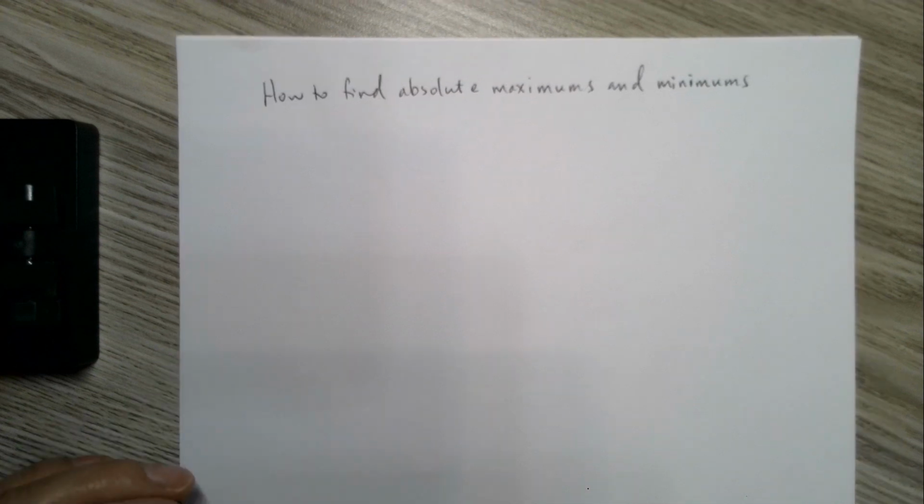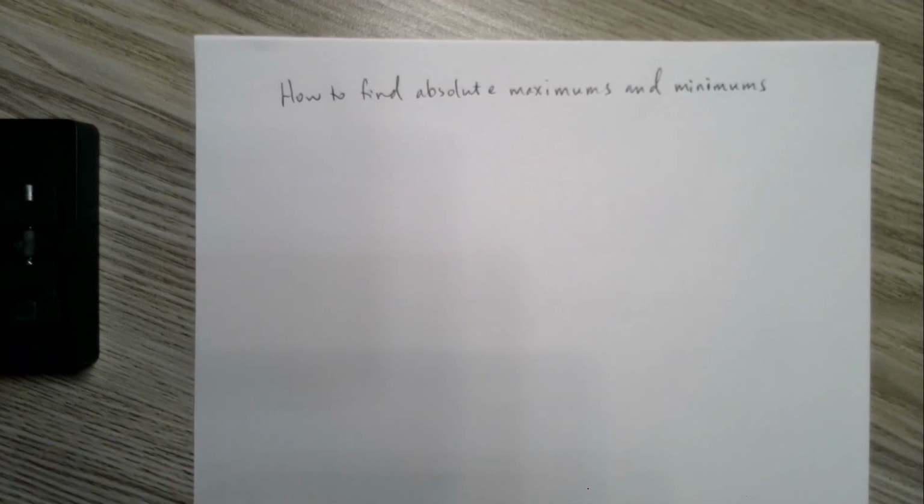Good evening. Today we're going to be finding absolute maximums and minimums. This is the video following up the one about critical numbers and the concept of maxes and mins in general. This one's going to be more mechanical. I'm just going to go through several functions and find the maxes and the mins through the first derivative.